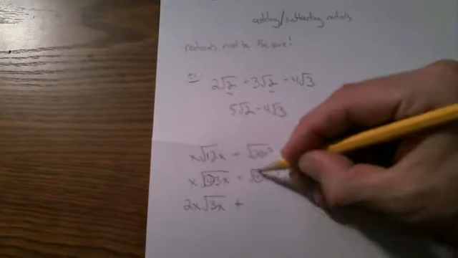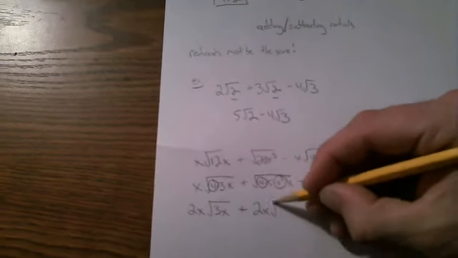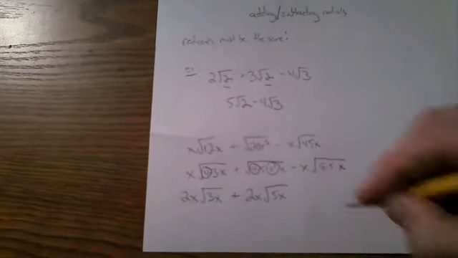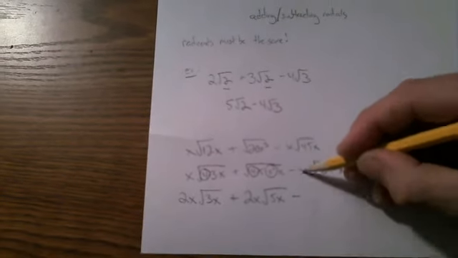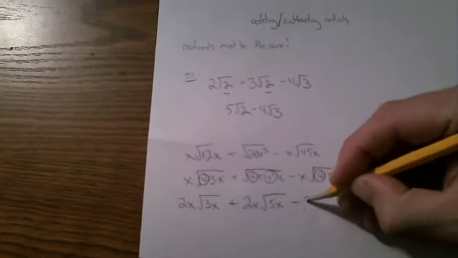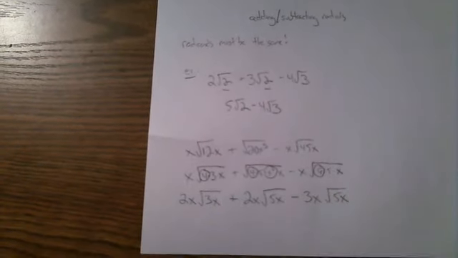Plus, square root of 4 is 2. Square root of x squared is x. Multiply them together, and that's your coefficient, 2x radical 5x. Square root of 9 is 3. There's already an x there. Let's multiply them together. 3x radical 5x.